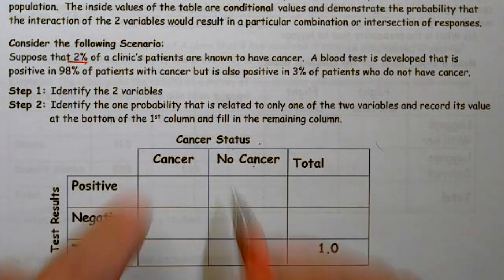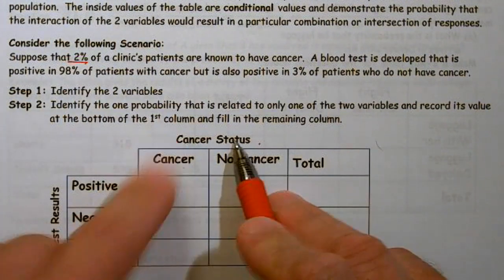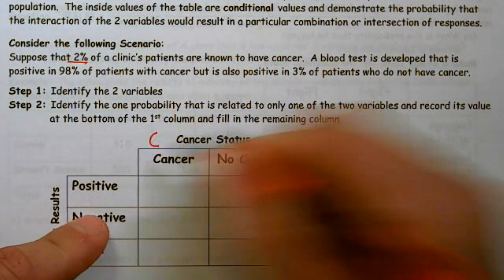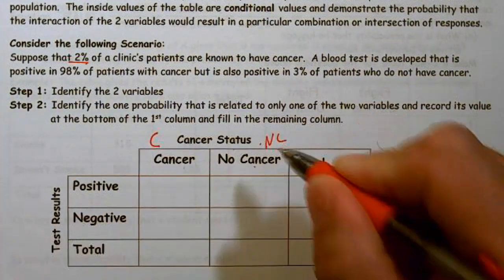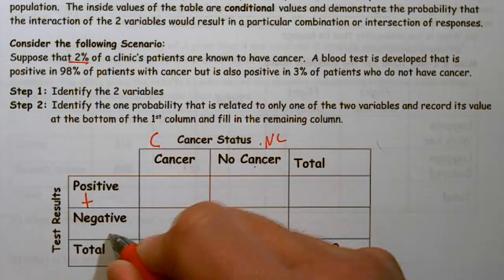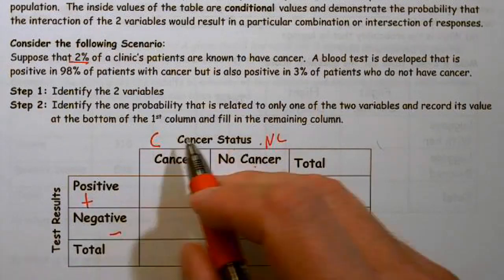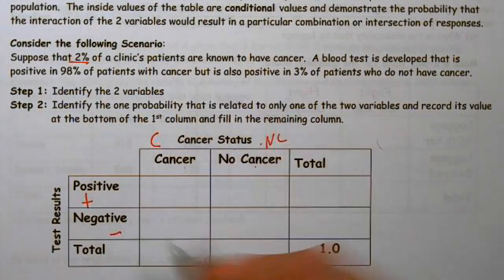If that's the case, we're going to make cancer status up here. And normally I do these fairly rapidly, and I just put C and NC, cancer and no cancer, and positive and negative, just because it's very quick, or I'll use a P and an N if I'm concerned about getting confused.